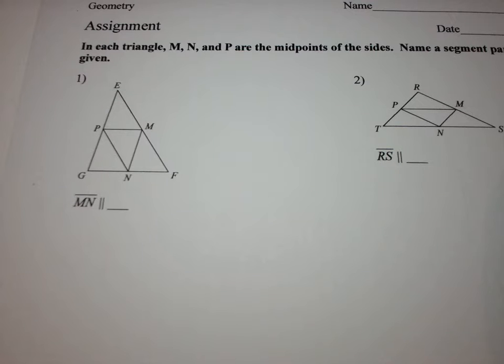Hello, everybody. This is the lesson on the mid-segment theorem, and the theorem states that the segment connecting the midpoints of two sides of a triangle is parallel to the third side and is half as long as that side. So we know that every triangle has three sides, and the mid-segment of a triangle is the segment that connects the midpoints of two sides of a triangle.